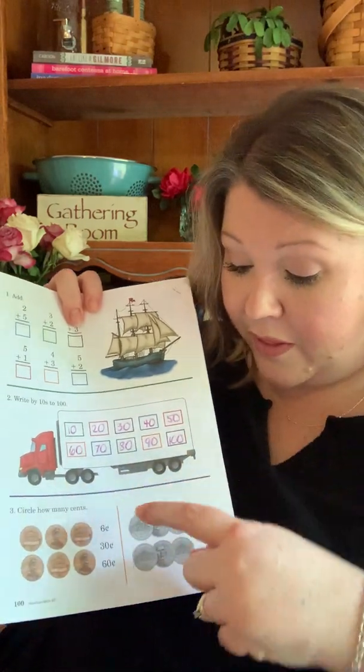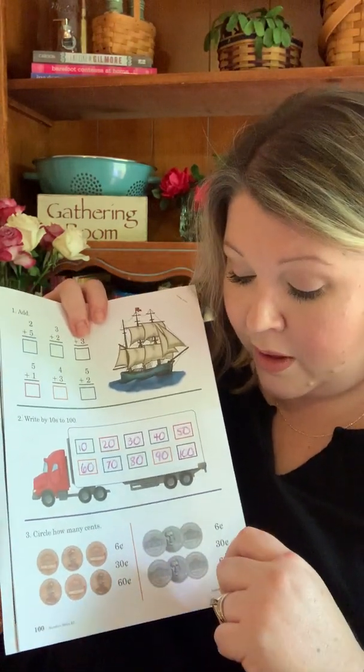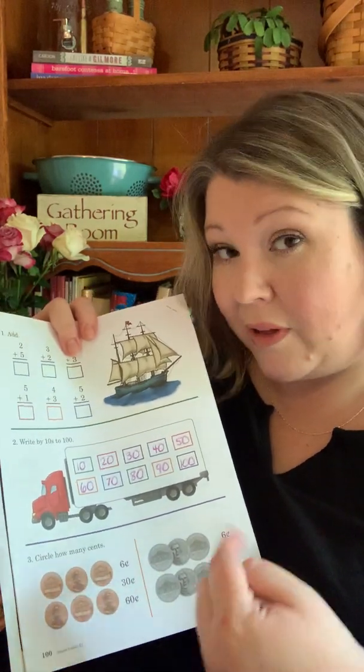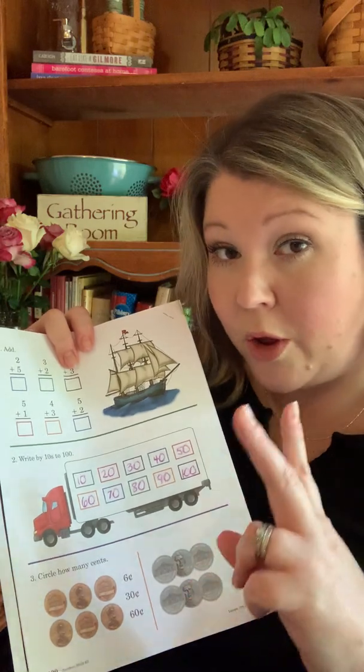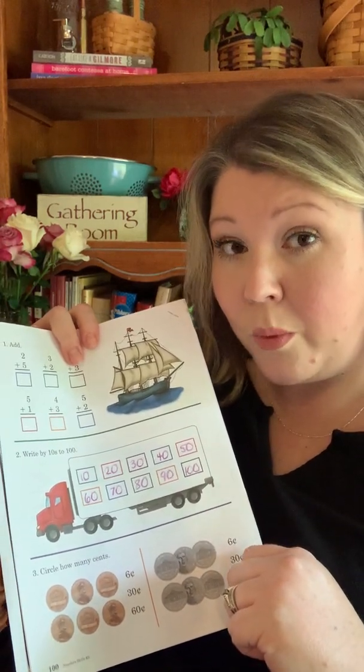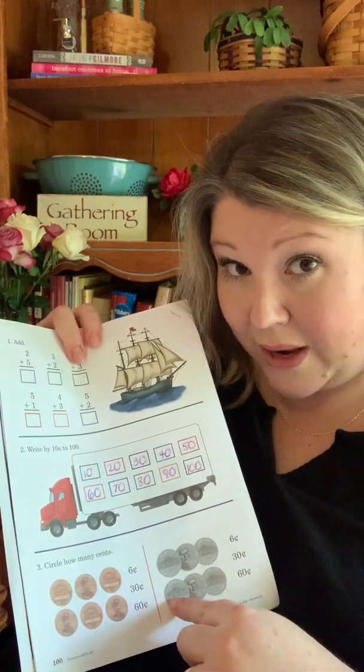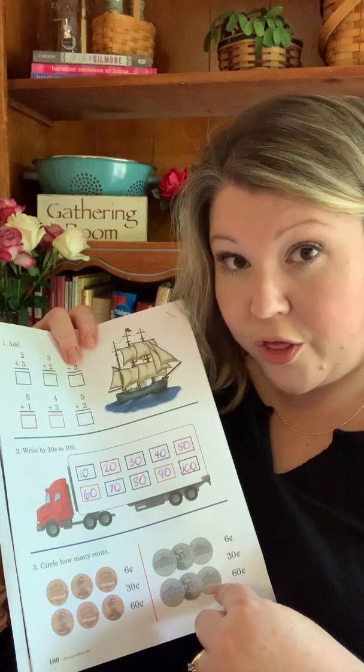Let's look at these. Now these are not pennies, they're a different color. They're not dimes. Dimes are the really small ones. These are nickels again. So just like on the other side, we're not counting by ones, we're not counting by tens, we're counting by fives. 5, 10, 15, 20, 25, 30. I'm gonna write those cents above and below, and it will probably help you if you do the same thing. 5, 10, 15, 20, 25, 30. So I'm going to circle 30 cents.